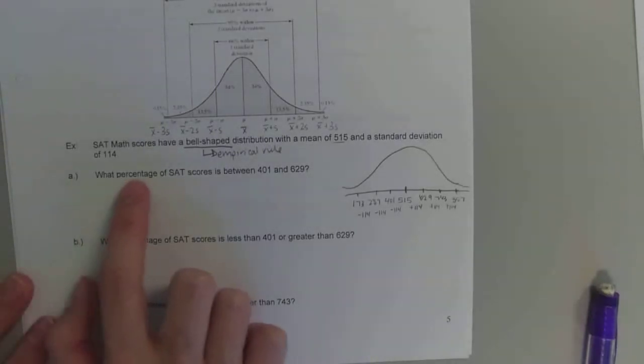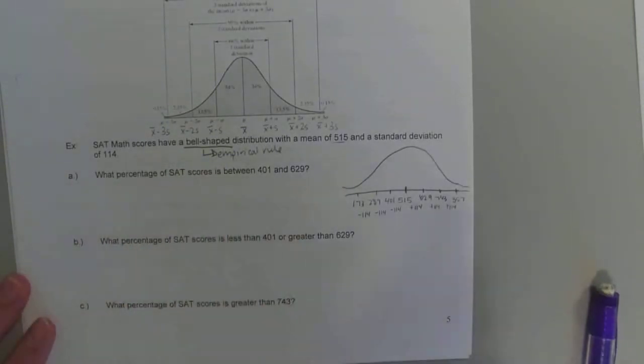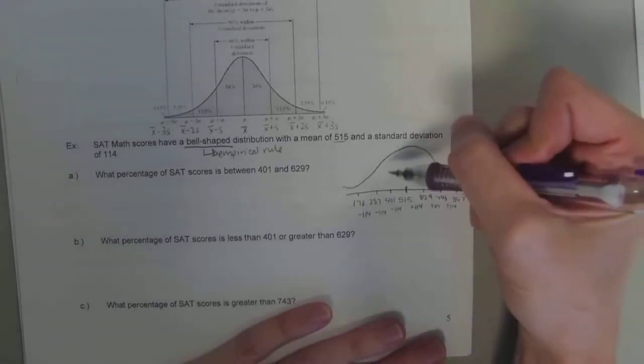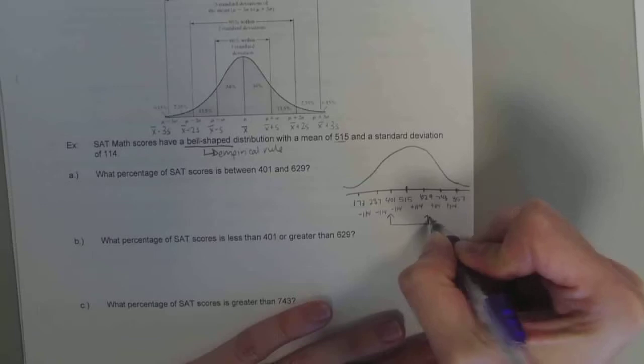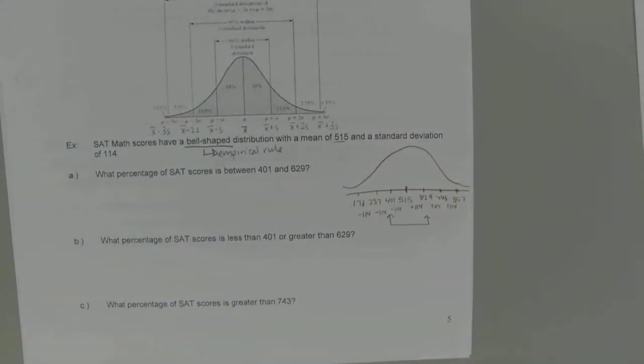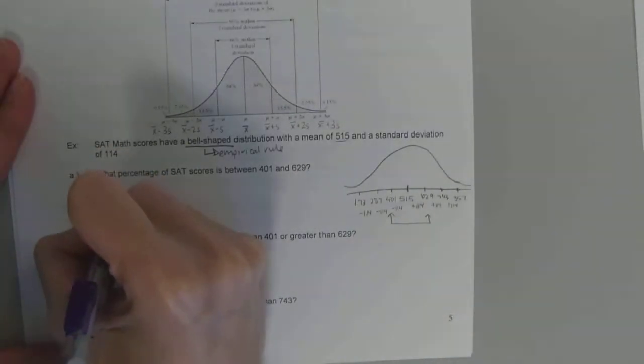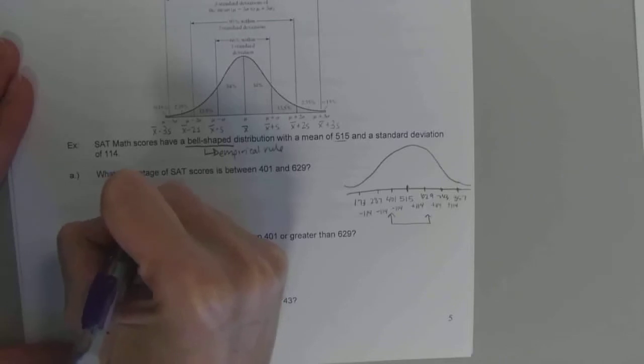So let's go ahead and look at the question. The question says, what percentage of SAT scores is between 401 and 629? 401 and 629. 68%. How'd you know that? Because 401 was 1 standard deviation to the left. 629 was 1 standard deviation to the right. We're just adding those 2 middle columns, which was what? 68%. Okay?